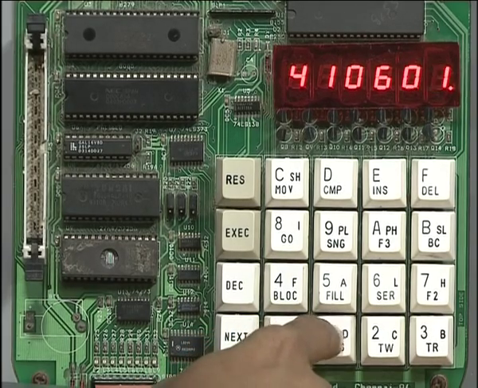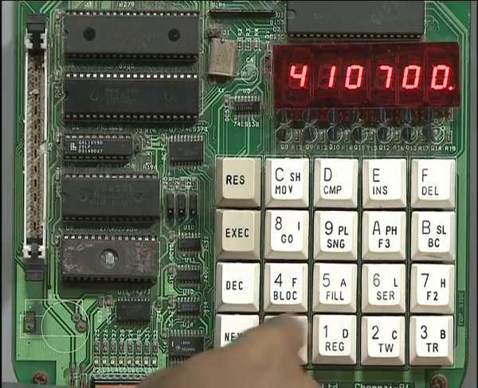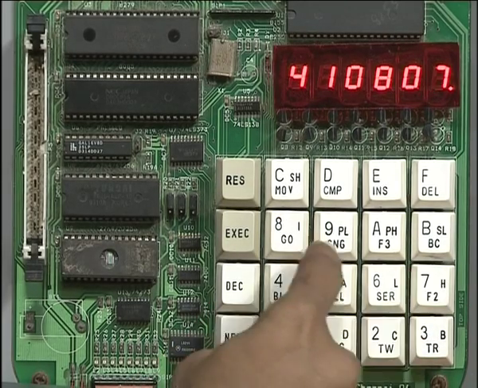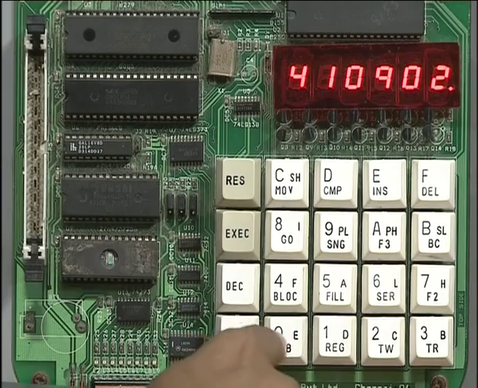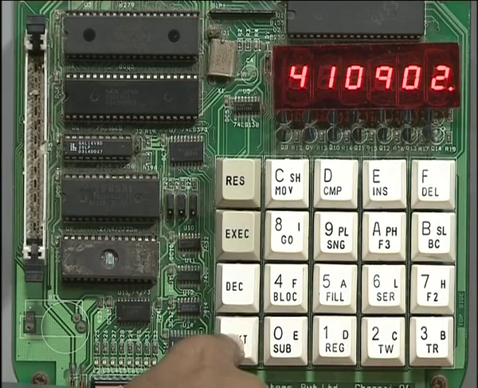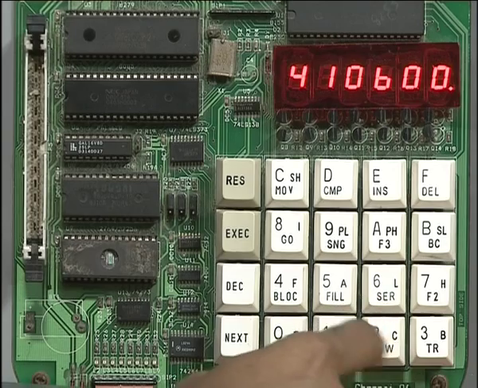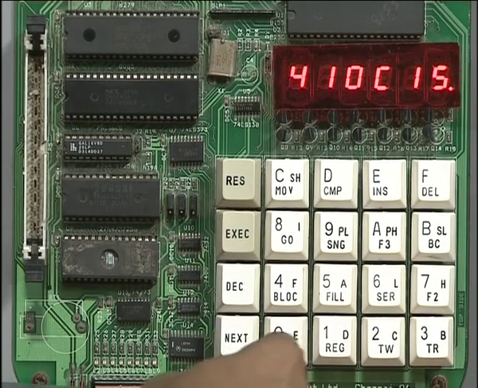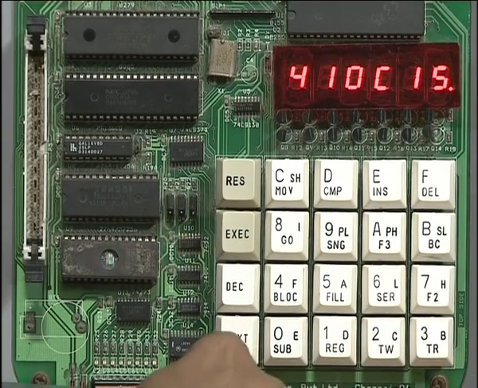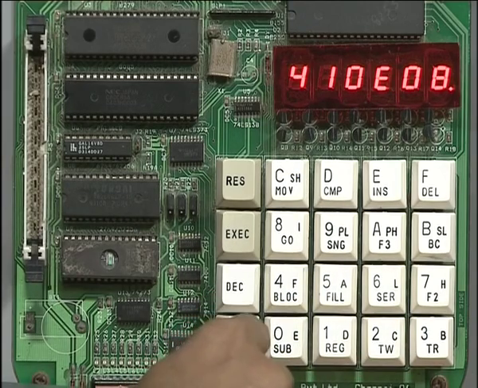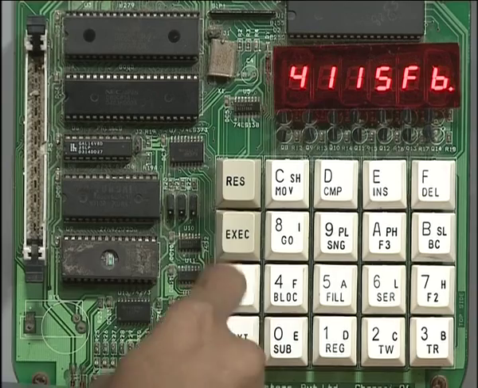Next 16, 08, 7E, next 02, next 23, next 03, next 15, next C2, next 08, 41, 76. So this is the program.